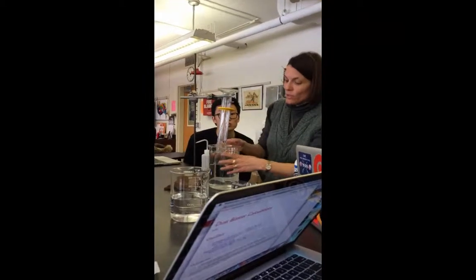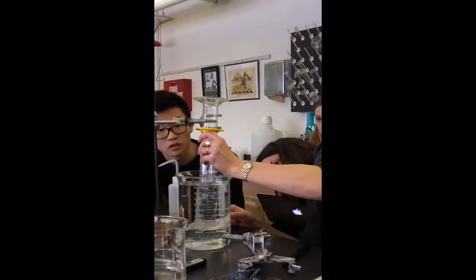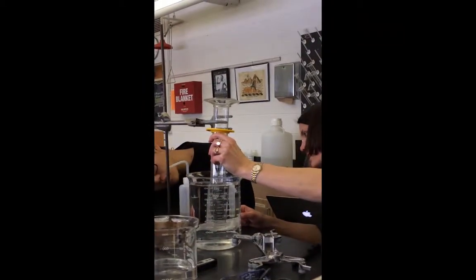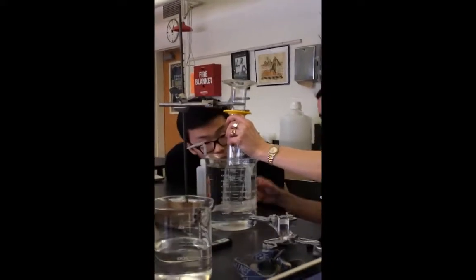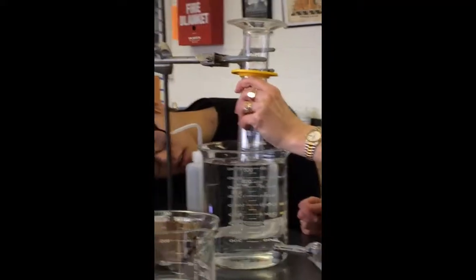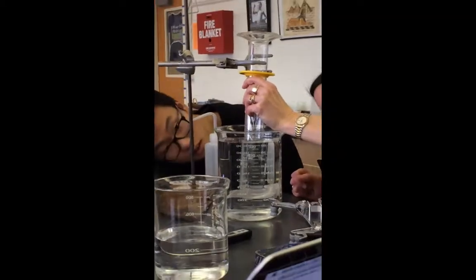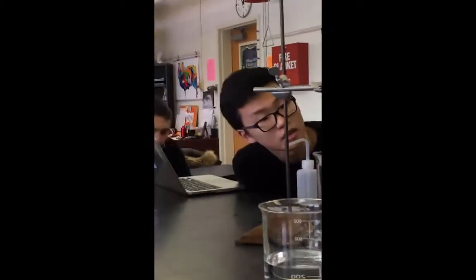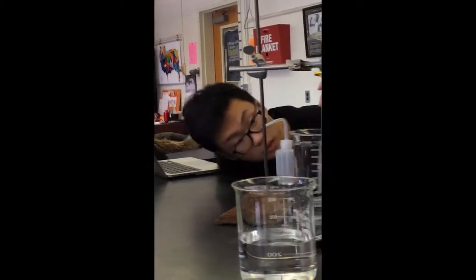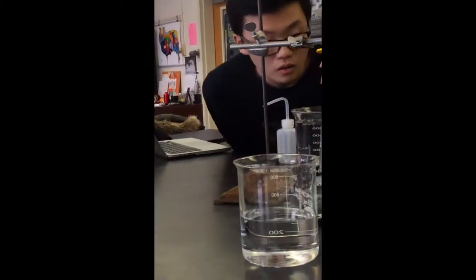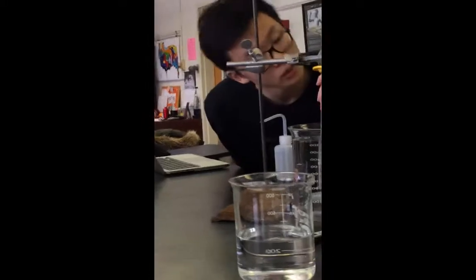Now we've got to measure the volume. Okay, there we go. Now we're about even. Can you read that, MK? Counting from the bottom, it's almost 217.5.